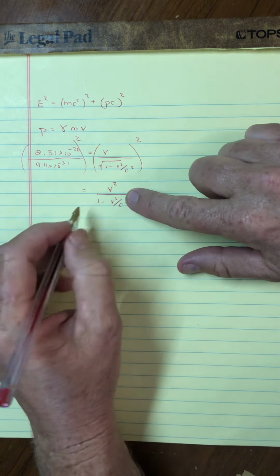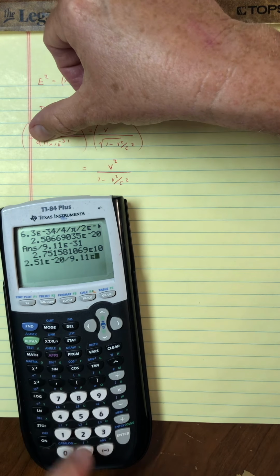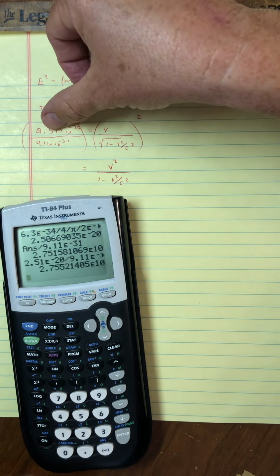And over here, let me get a number to work with. This was 2.51 times 10 to the negative 20, divided by 9.11 times 10 to the negative 31. Oh, I guess that's the number I had. I didn't have to do that again. But now I'll take the square of that, and so we're looking at 7.59 times 10 to the 20th.